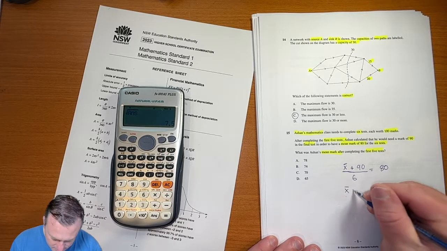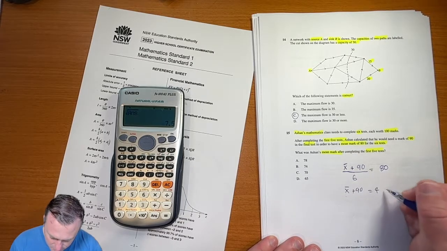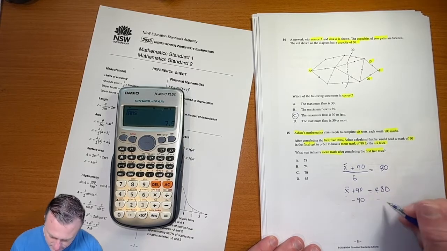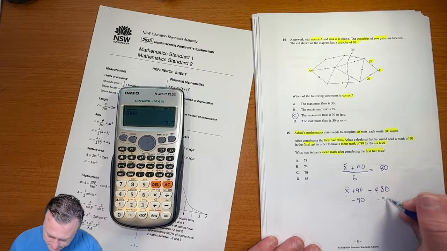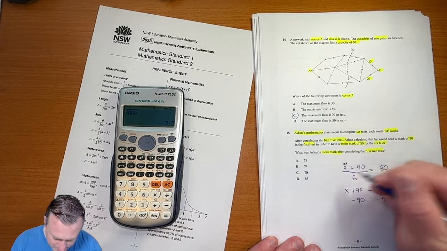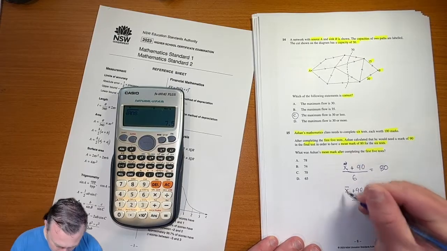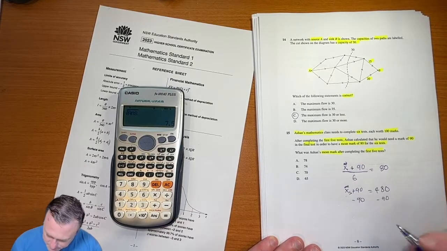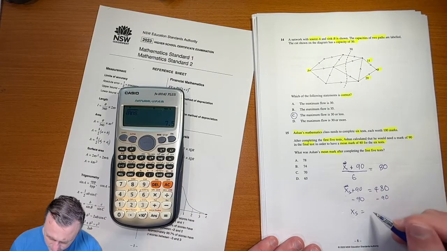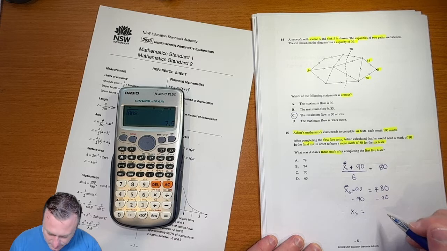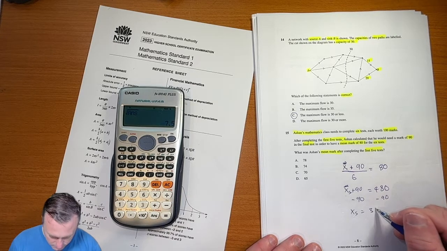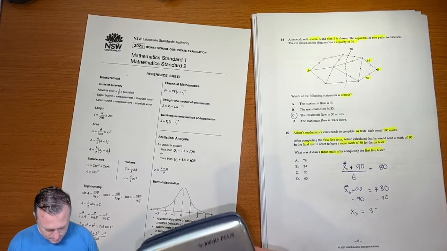So x bar plus 90 equals 6 times 80, 480. And take away 90. No, that's not bar. That's the sum. Sorry. So that's the sum. So the sum of all the values would equal what? 480. Take away 90. 390.